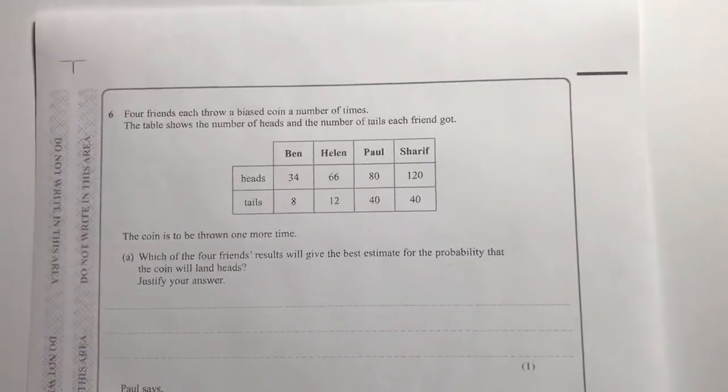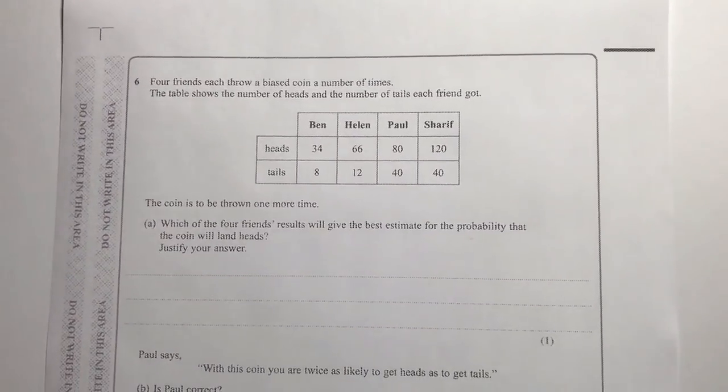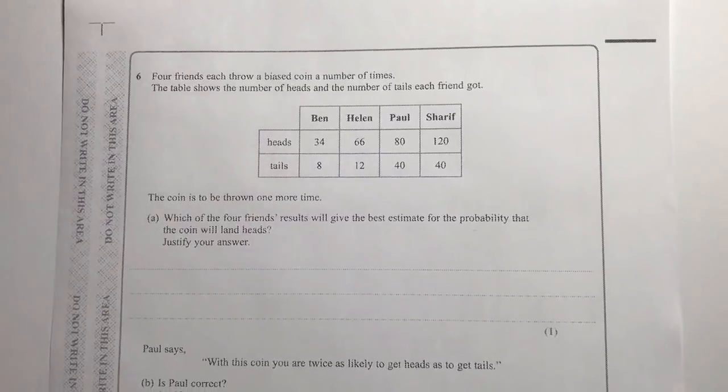Now question number 6 deals again with probability. Probability seems to be cropping up a fair amount in some of these papers. So we've got 4 friends, each throw a biased coin a number of times. Okay, the coin is going to be thrown 1 more time. Which of the 4 friends' results will give you the best estimate?